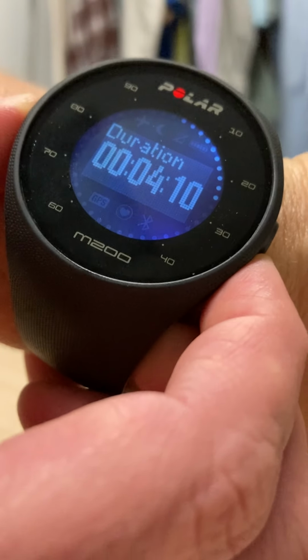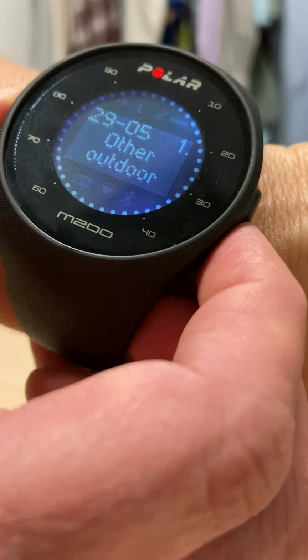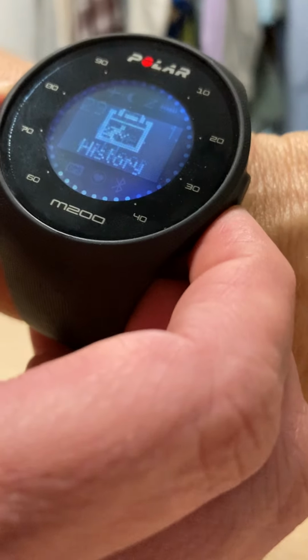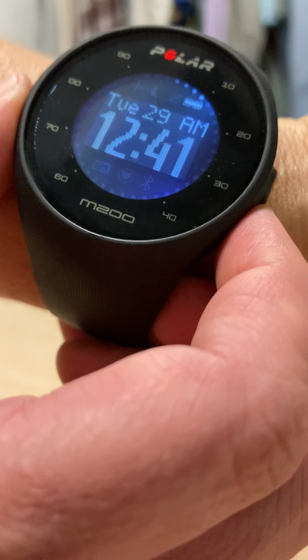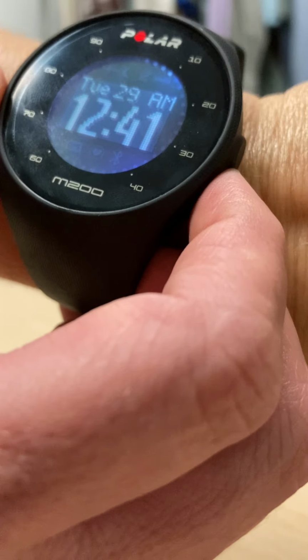Okay, if you want to go back, you're going to push the left-hand button. That'll take you back to other outdoor, and you push it back again. It goes back to history, and you push it again, and you get to the beginning. So that's how you can do that.